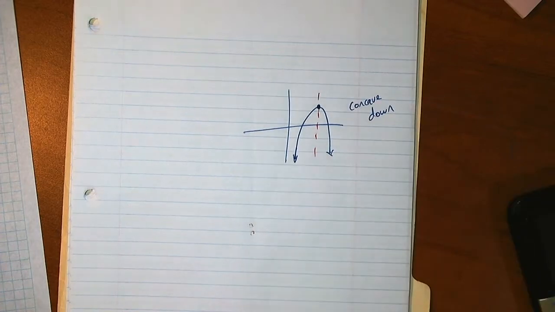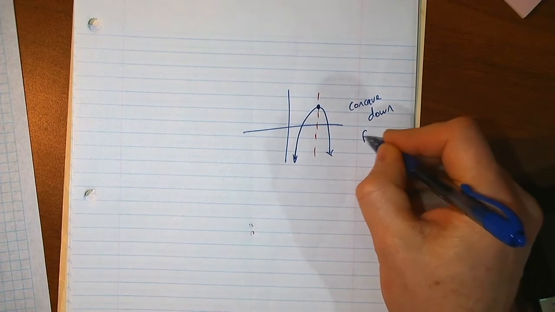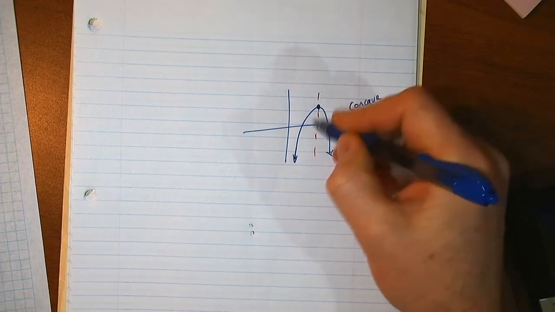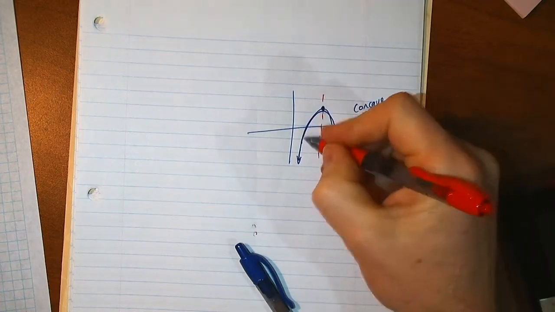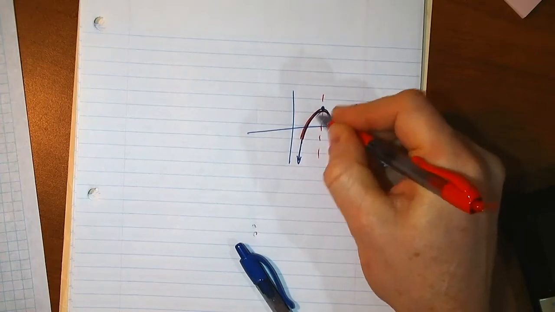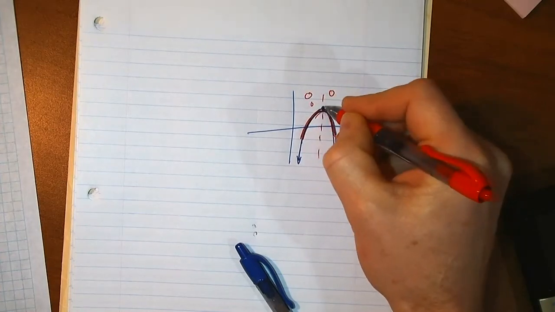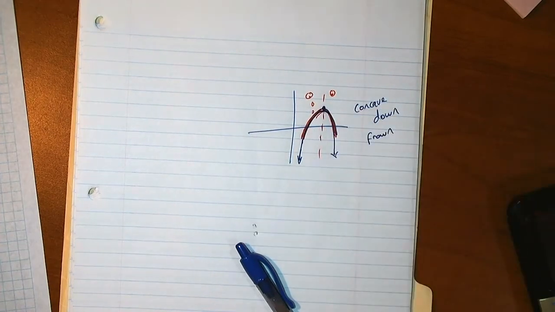The way that I remember it is that concave down is shaped like a frown. This is somebody who's sad because they just spilled their drink, right? There's their frown. Very sad little person. So concave down is like a frown.